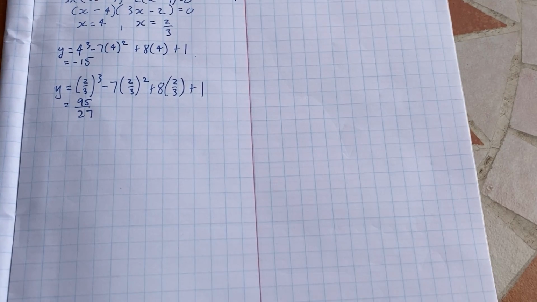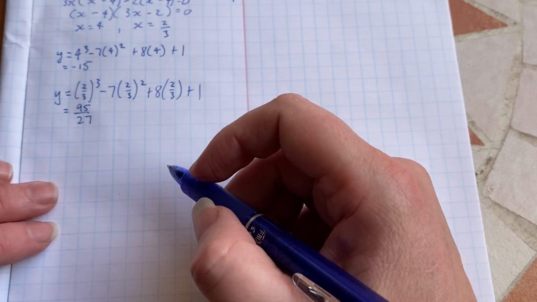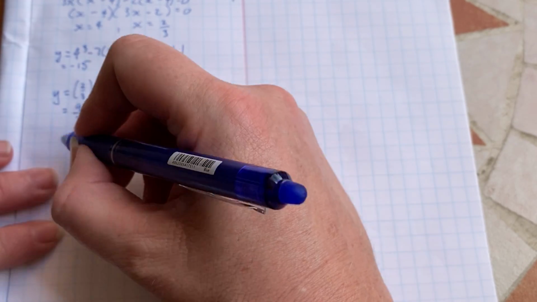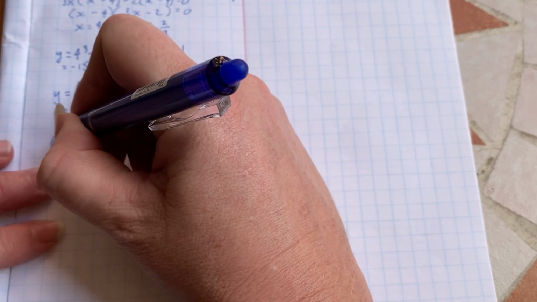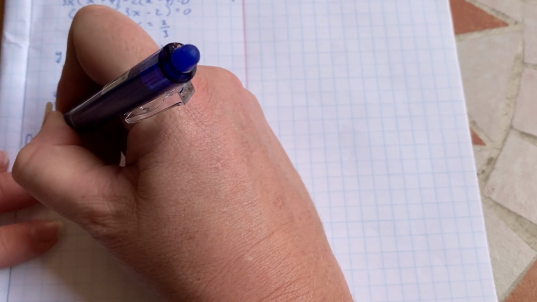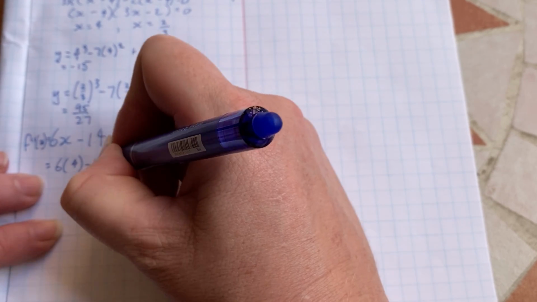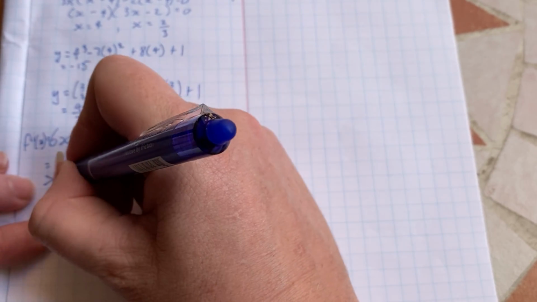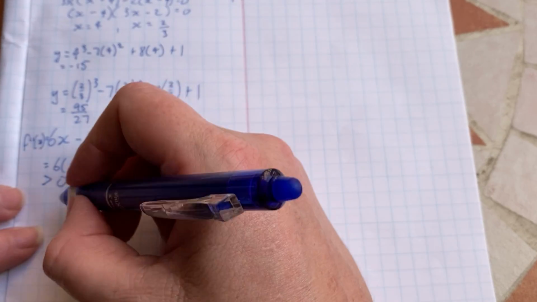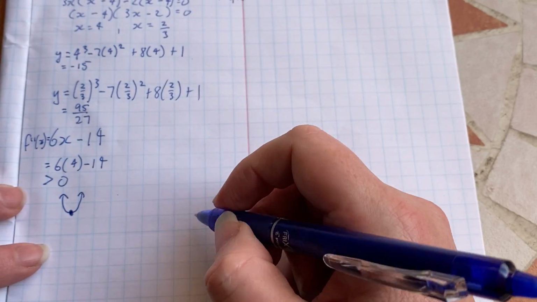We do need to determine their nature, and we'll do that by using the second derivative test. So we put them into the second derivative. So the second derivative was 6x minus 14. Okay, that's the second derivative. So let's put in the 4, so 6 times 4 minus 14, and that's greater than 0. 24 minus 14, it equals 10. It's greater than 0, so it's like a happy parabola. It is a minimum turning point.